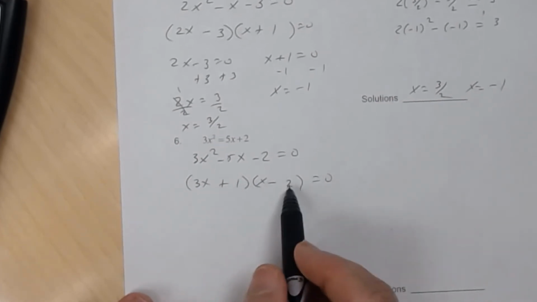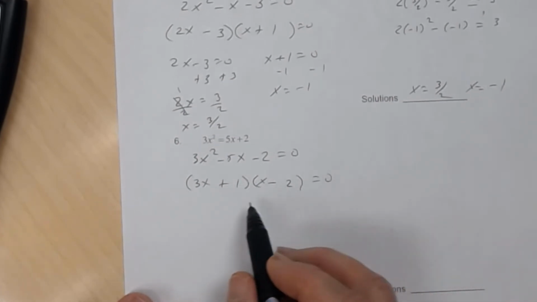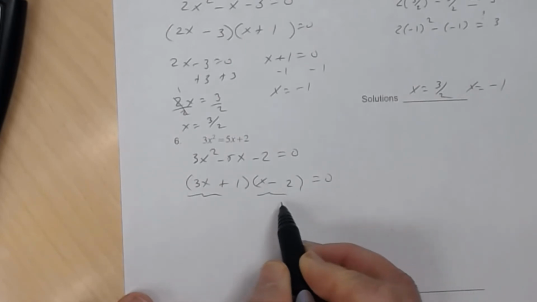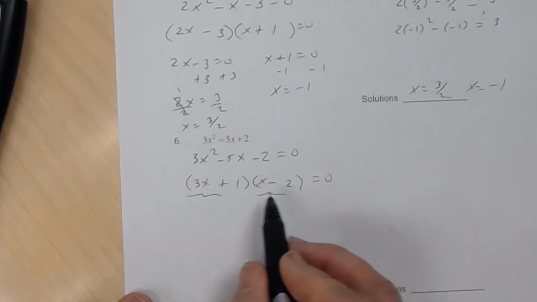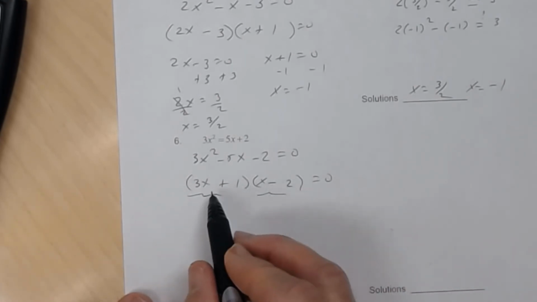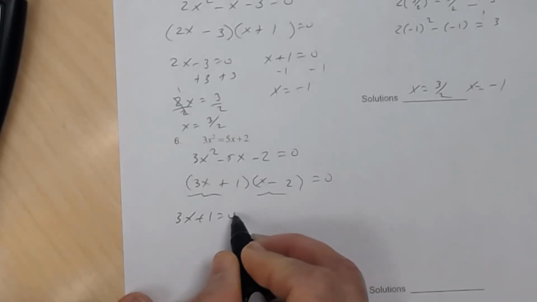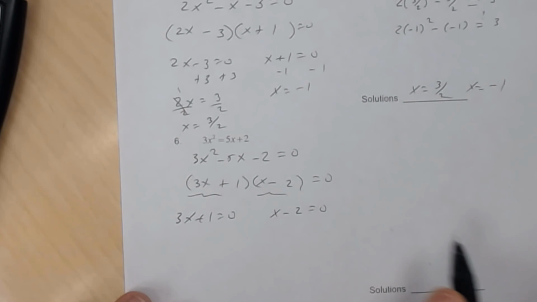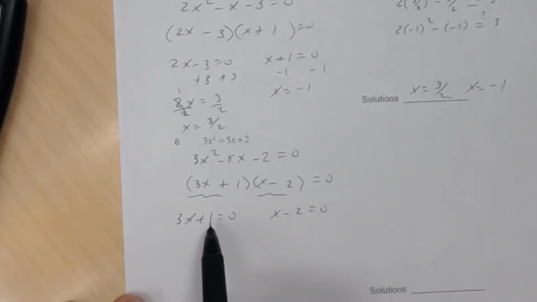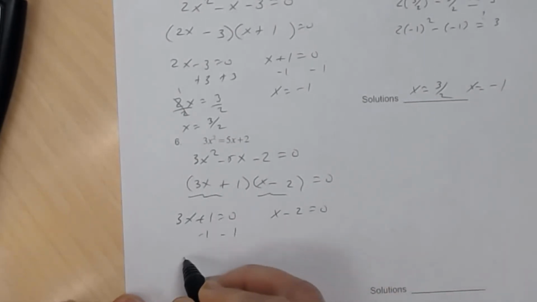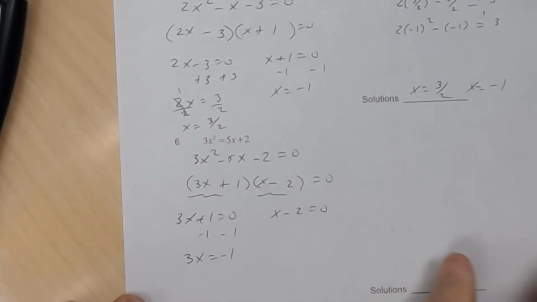All right, now the next step, once you factor, is to use the zero factor property. So I'm going to set each of these factors equal to 0 because their product is 0. If I have a product that's 0, then one of them has to be 0. And then notice these are linear equations, so I solve these linear equations. And so I get 3x equal to negative 1.